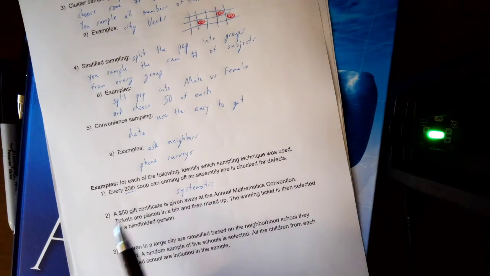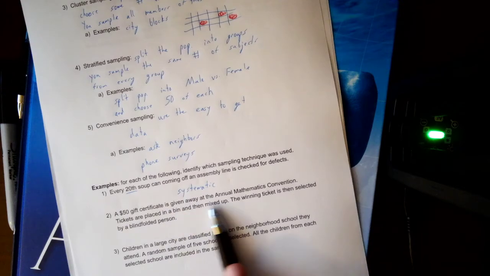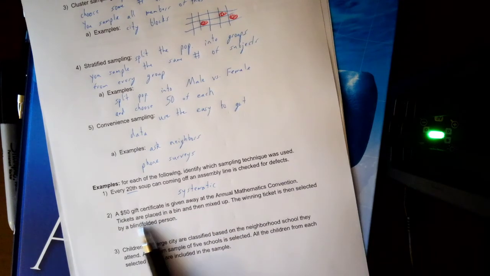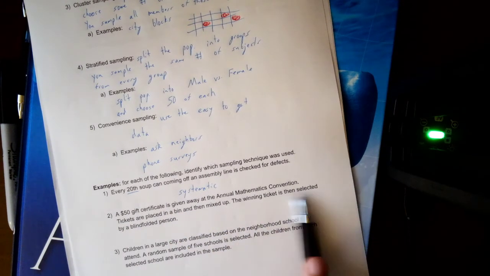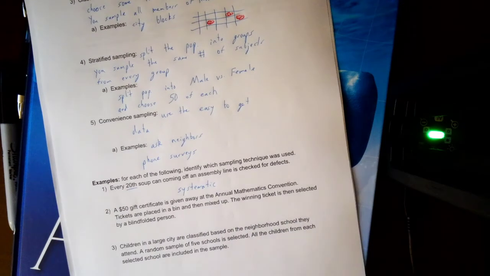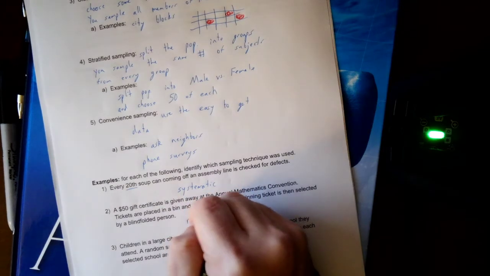Let's see. A $50 gift certificate is given away at the annual mathematics convention. Tickets are placed in a bin and then mixed up. The winning ticket is then selected by a blindfolded person. Well, that sounds random, right? Everybody's ticket is equally likely to be chosen, right? It's random.